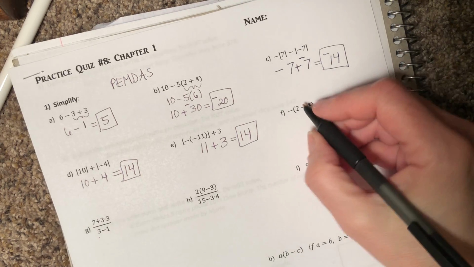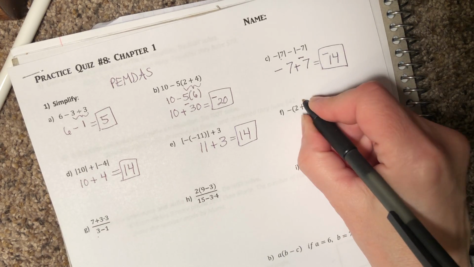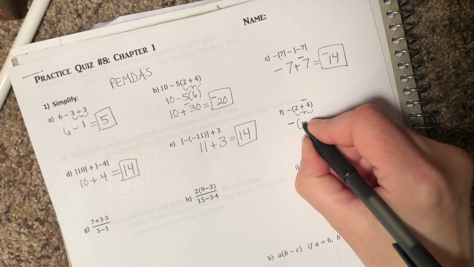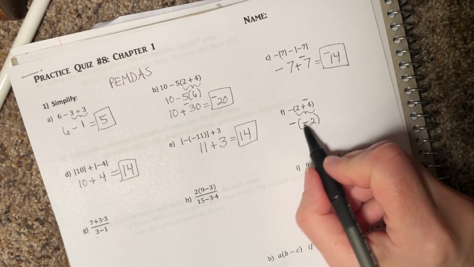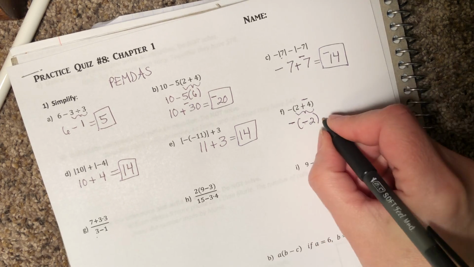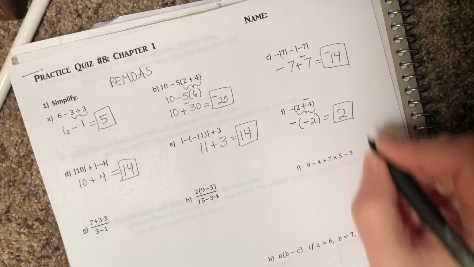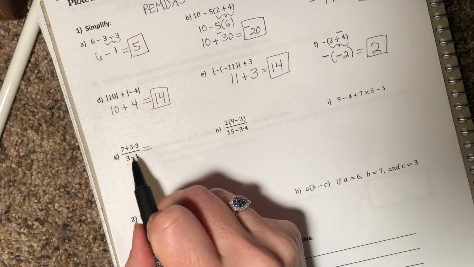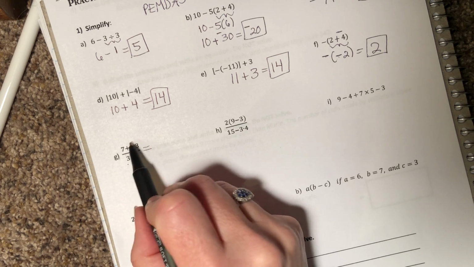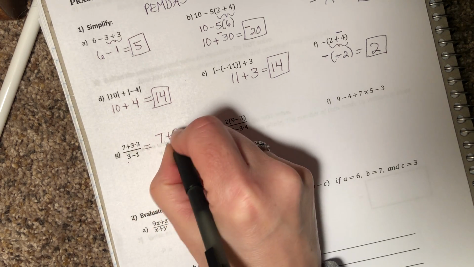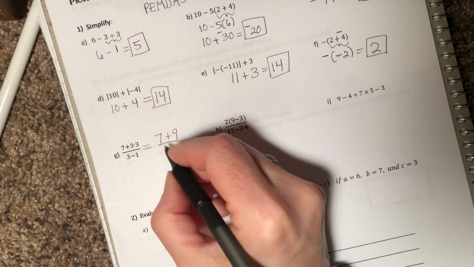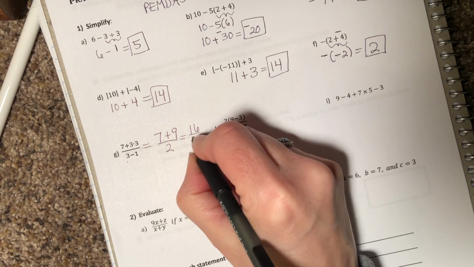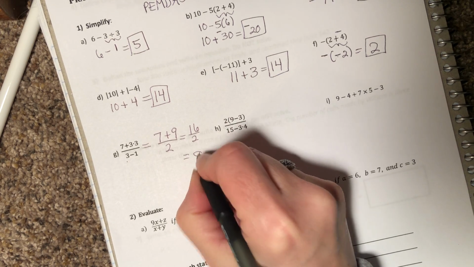Okay, and then I'm doing the parenthesis first, I want to keep change. Rewriting the negative on the outside. So you get a negative 2 on the inside, and the opposite of negative 2 is 2. Okay, I'm going to go ahead and, in the numerator, do the multiplication first. 7 plus 9 over 3 minus 1 is 2. And then the top goes to 16 over 2, which equals 8.